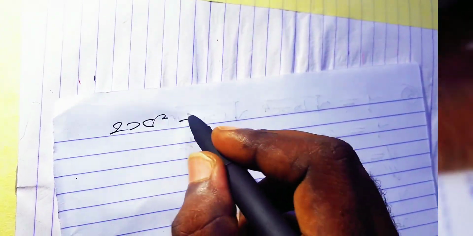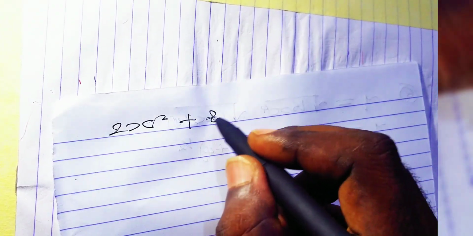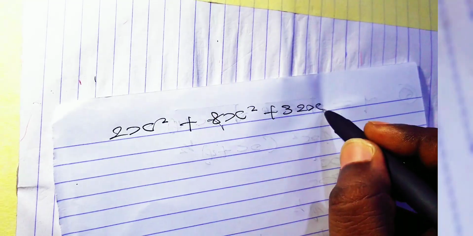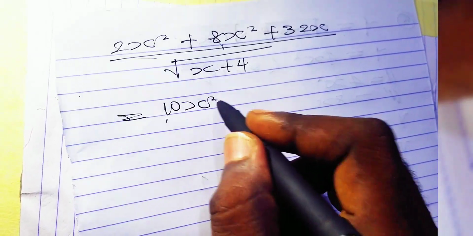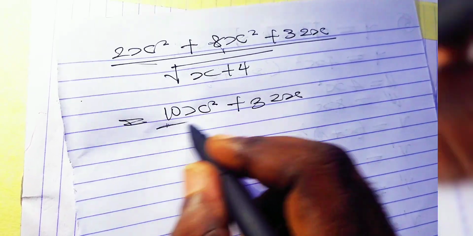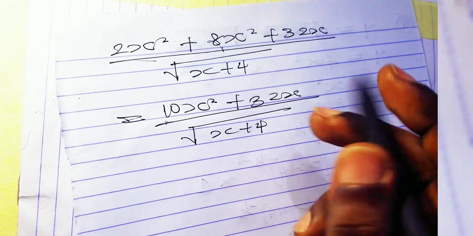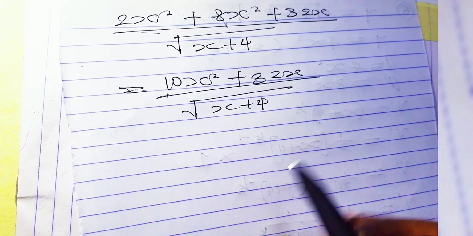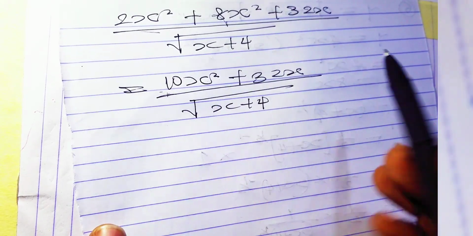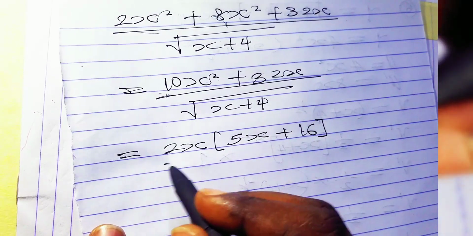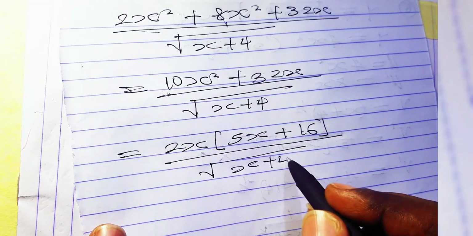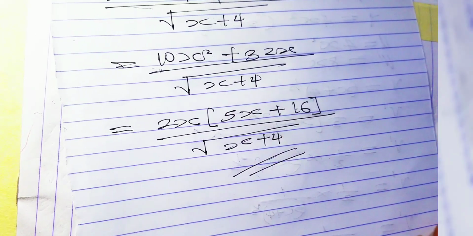So I'm going to write it out this way: 2x squared plus, when you open up the bracket, you have 8x squared plus 32x, everything over square root of x plus 4. And therefore, we can add up. This becomes 10x squared plus 32x, everything over square root of x plus 4. And then you can still use 2x to factorize the numerator. So this is going to be 2x in the bracket, 5x plus 16, everything over square root of x plus 4. So this is the answer to that question.